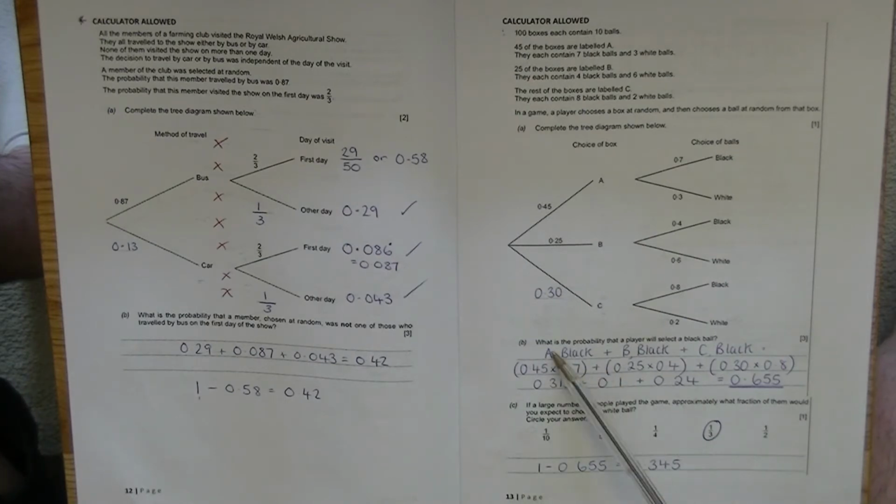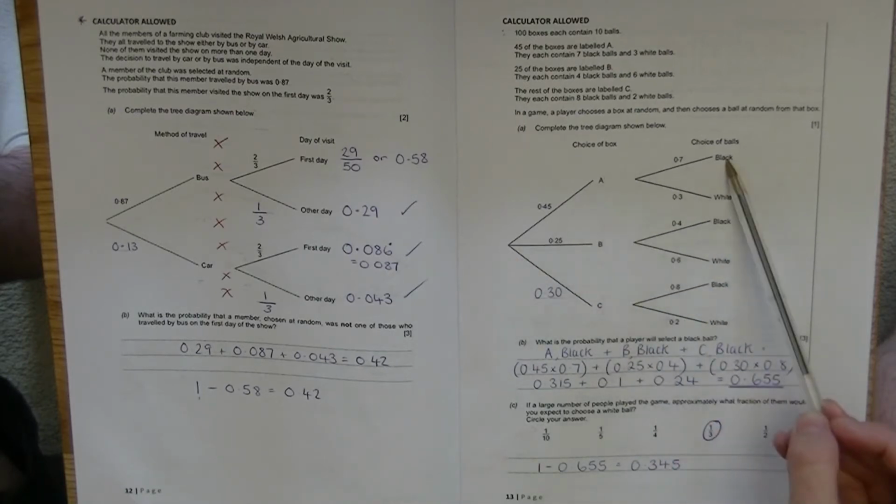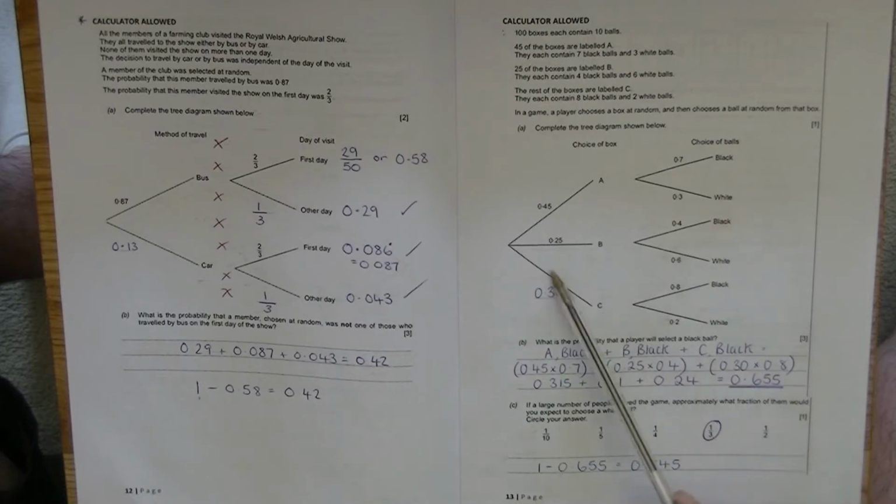So the question here, what is the probability that a player will select a black ball? Well, you can either have this path, which is A with a black ball, B with a black ball, C with a black ball. Written there, A black, B black, C black. Could have done this working out here, chose to do it here this time. A times black, B times black, C times black, add them all together.